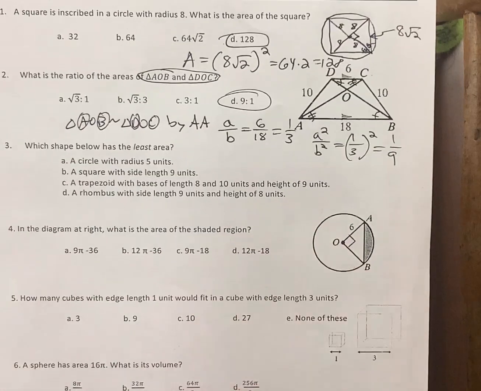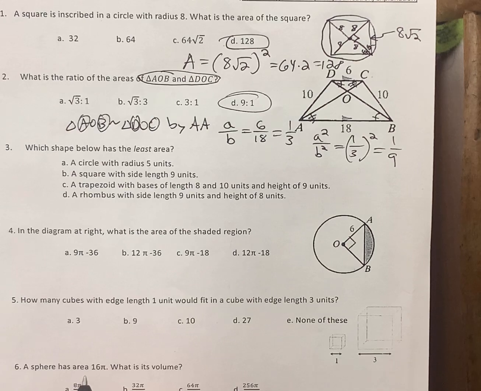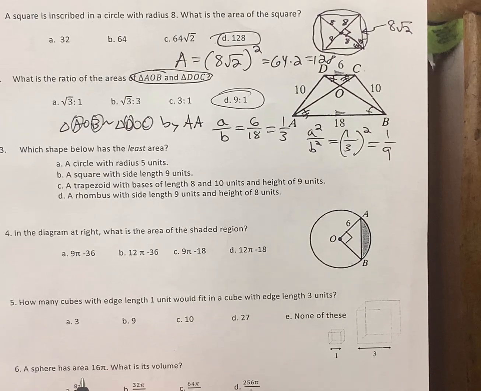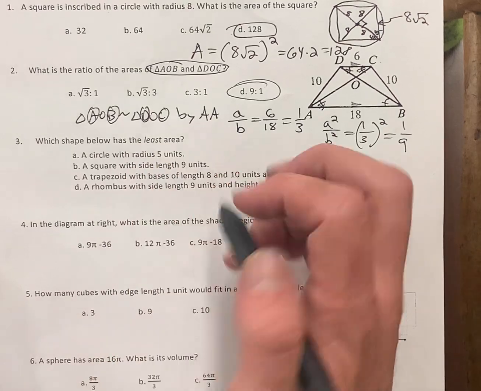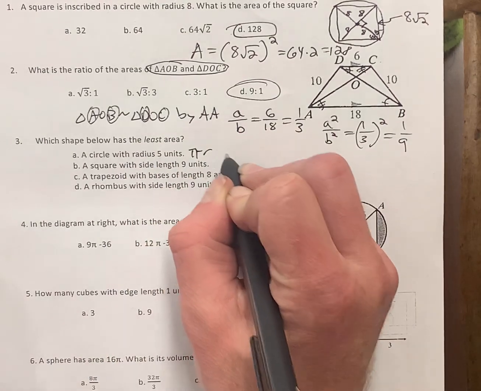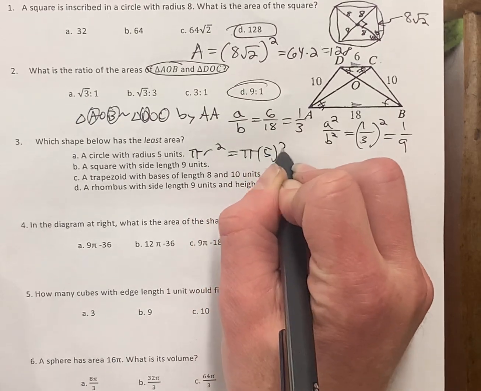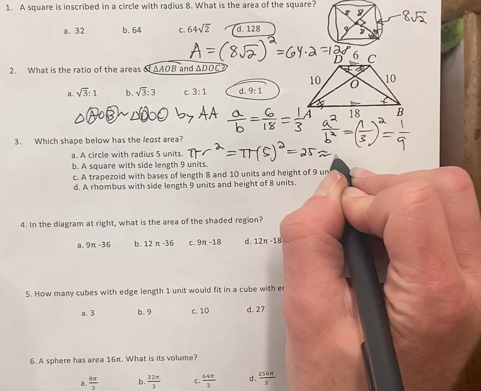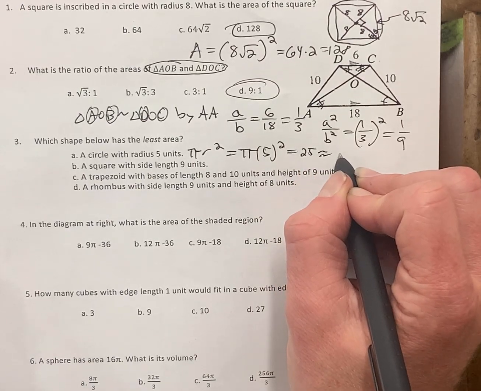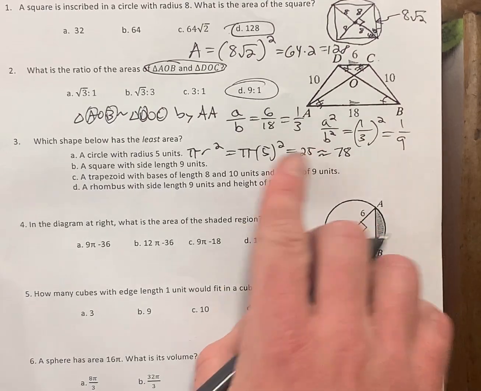Okay, the area ratio of similar figures is simply the square of the linear scale factor. Number 3 here, a circle with a radius of 5 units. Well, I know the area of a circle is pi r squared, so that's going to be simply pi times 5 squared. 5 squared is 25, so this is going to be 25 pi, which is about, you do it in your calculator real quick, I think it was about 81 or 78 or so, if you put it through.